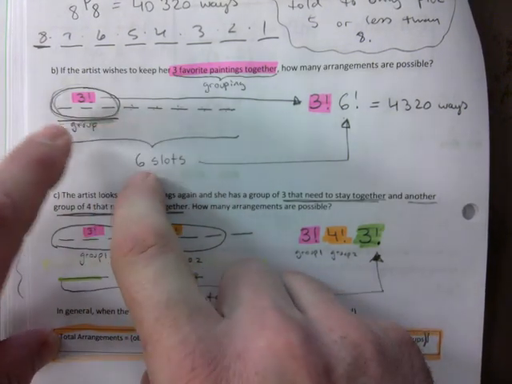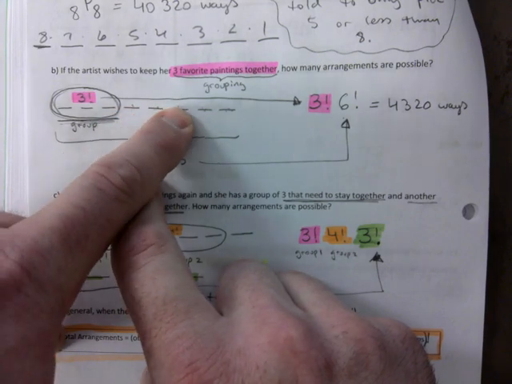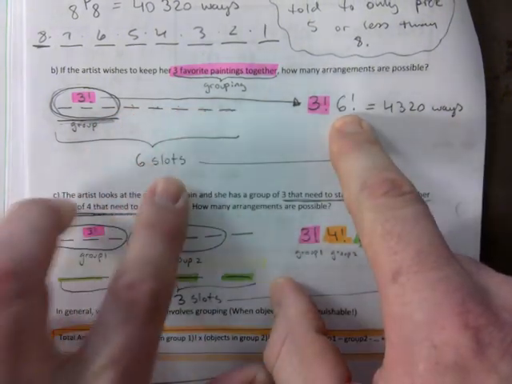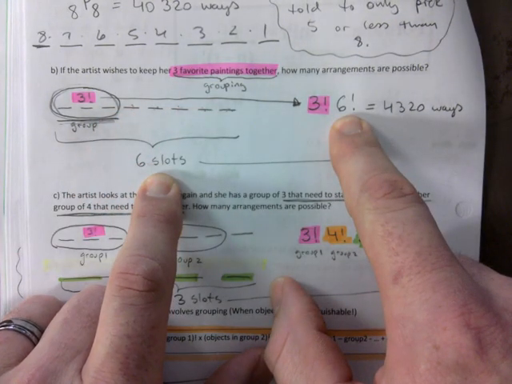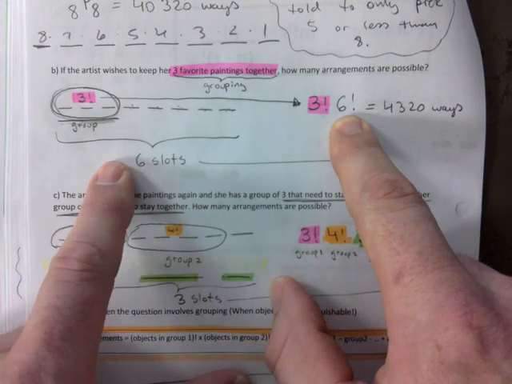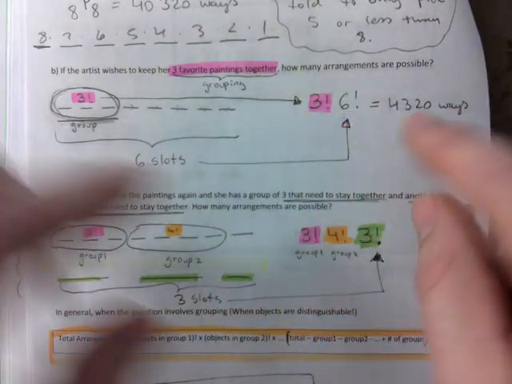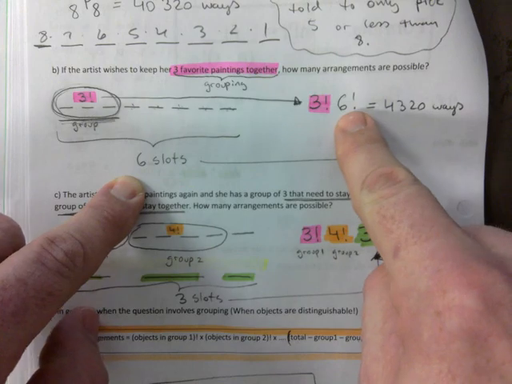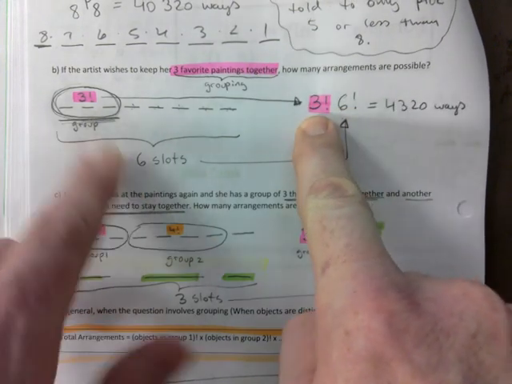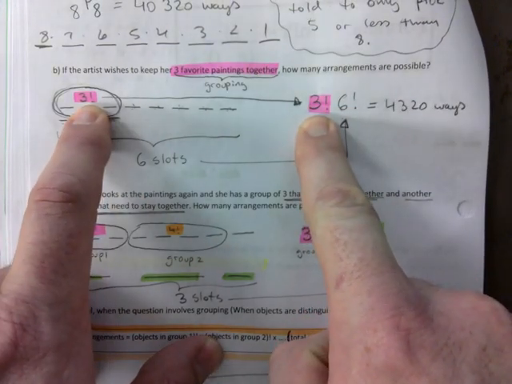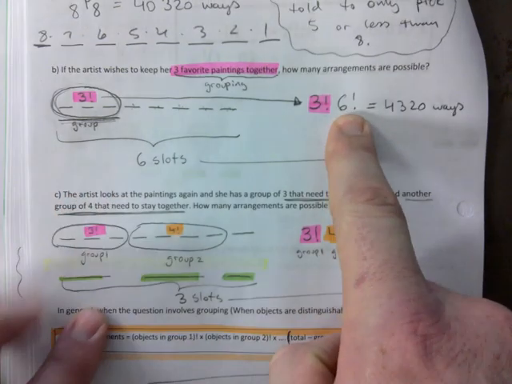But at the same time, that group becomes like one big slot, right? So we count 1, 2, 3, 4, 5, 6. There were 6 big slots created outside. So it's almost like zoom out. You have to have the zoomed out arrangements and also the zoomed in arrangements within that little group you've created. Okay, so I hope that makes sense.